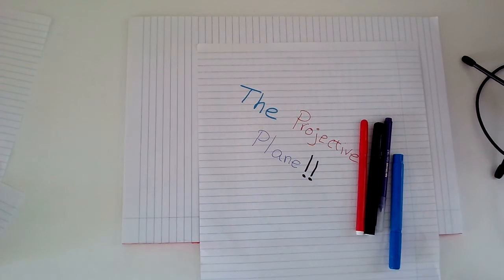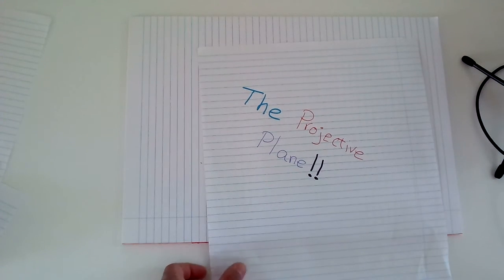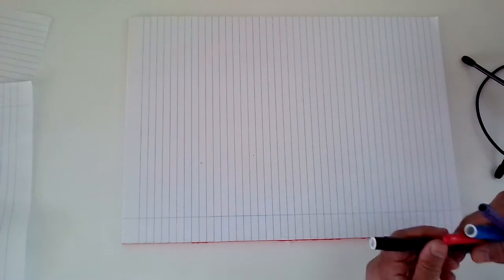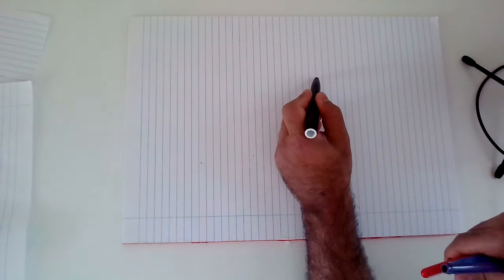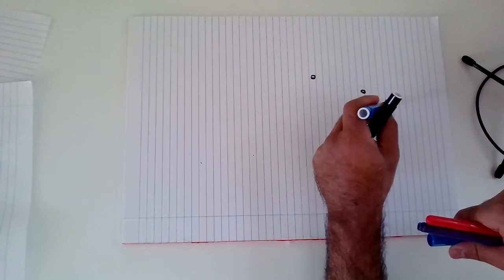Today we're going to talk about the projective plane, and to motivate this discussion, let's talk about what we know about the basic geometries of points on lines. So what we know is that if you have 2 points, I can always draw a line through them.